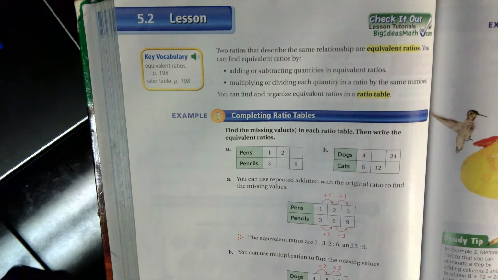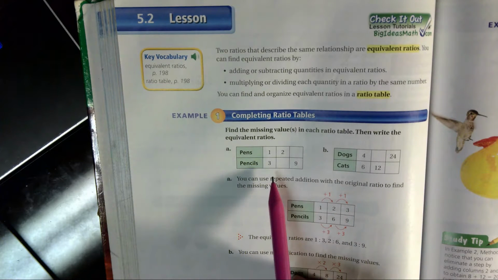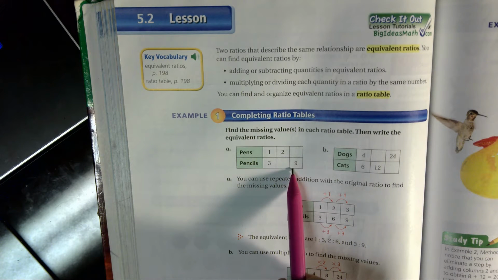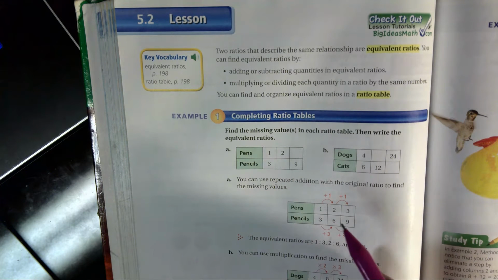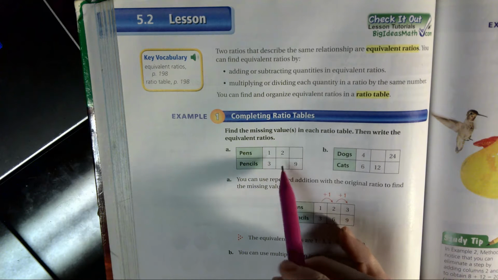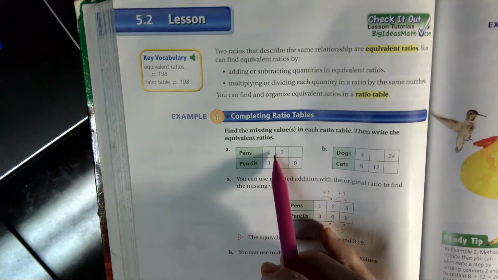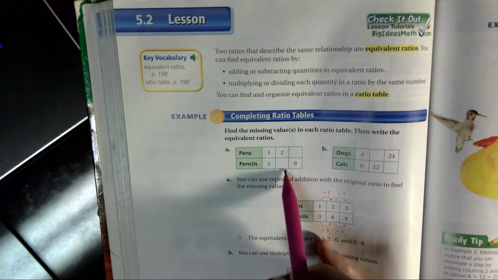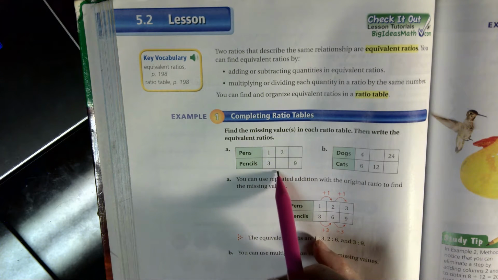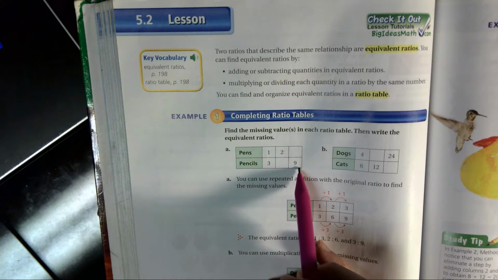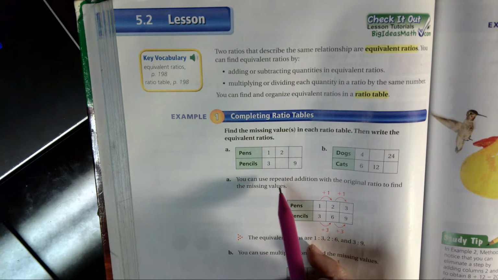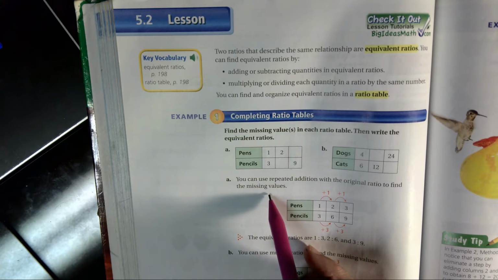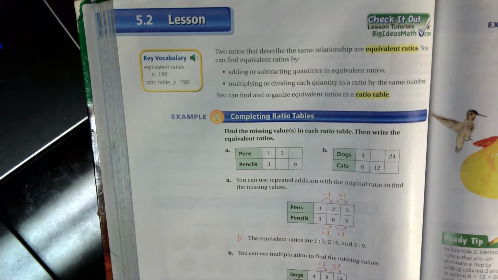Now I can't multiply there. The reason I can't multiply is because it won't work down here. Remember, when you multiply or divide, you have to do that by the same number for the top and the bottom values. So if I said 1 times 2 is 2 and 2 times 2 is 4, that's not going to work down here. 3 times 3 is 9. Oh, 9 goes over there. So you kind of have to mess around with your original ratio and your missing values in order to figure out the correct answer, okay?